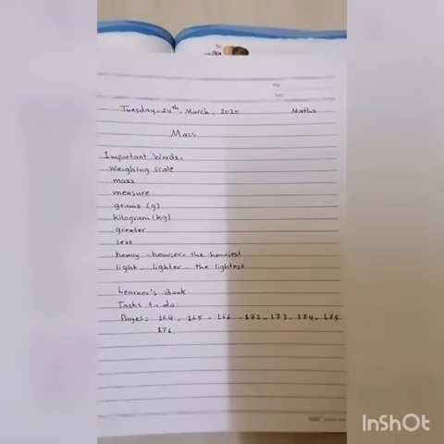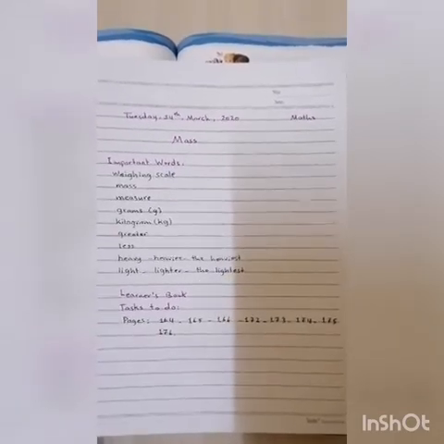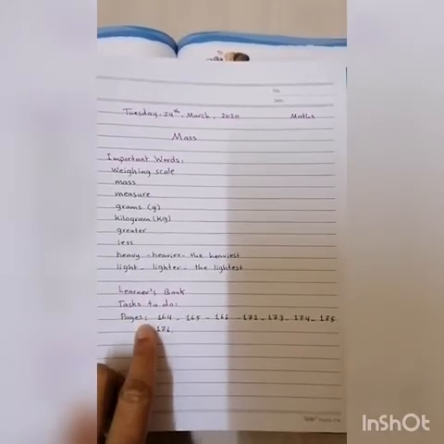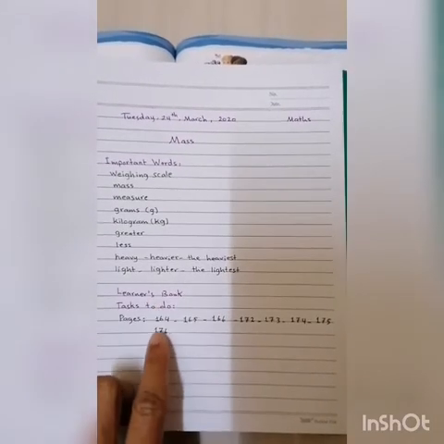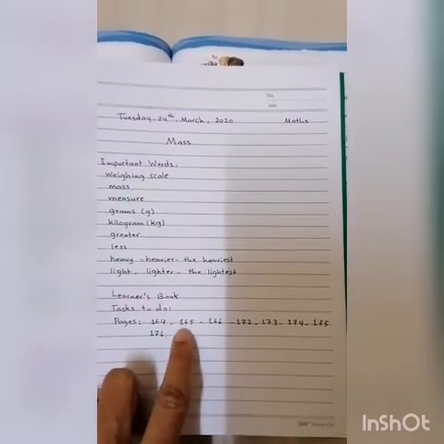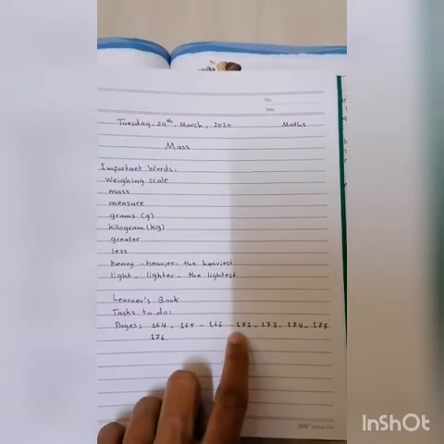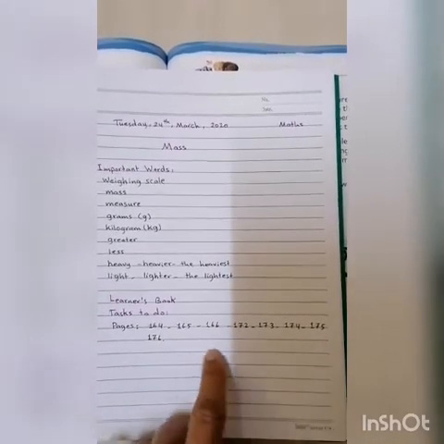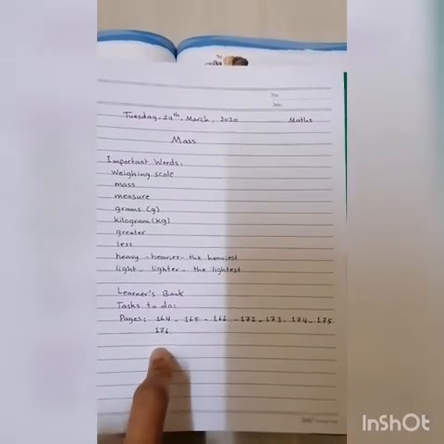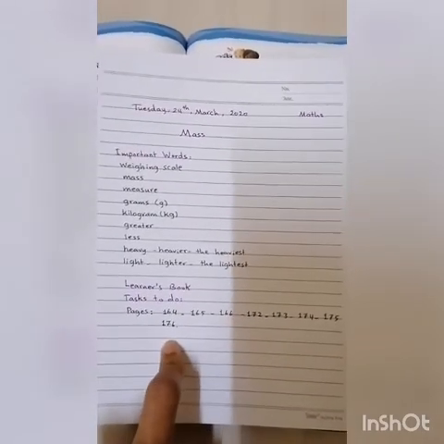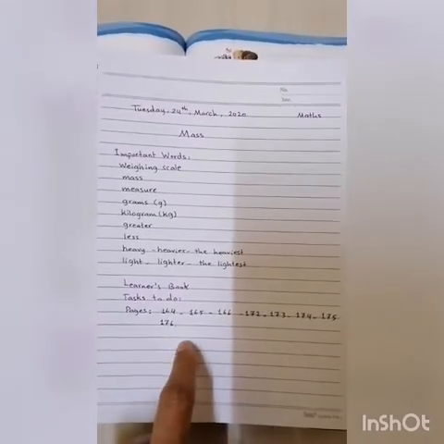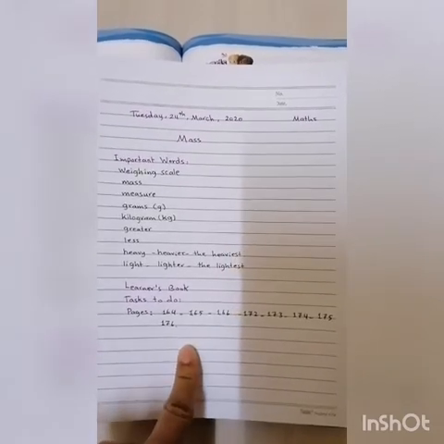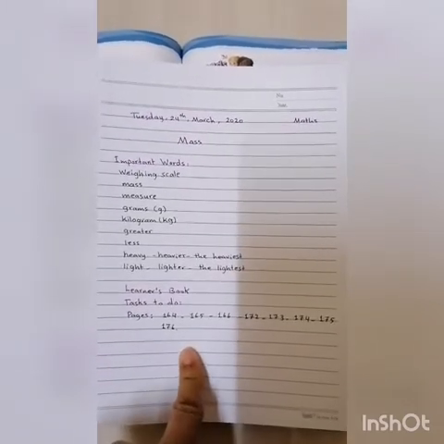So your task for this week is to do the pages in your learner's book: 164, 165, 166, 172, 173, 174, 175, and 176. You have to do them, take pictures and send them to me, please. Okay? Please do that. And if you have any question, or you didn't understand anything, please send me.